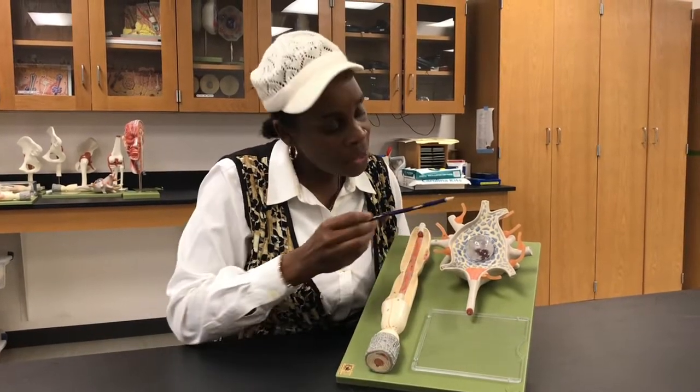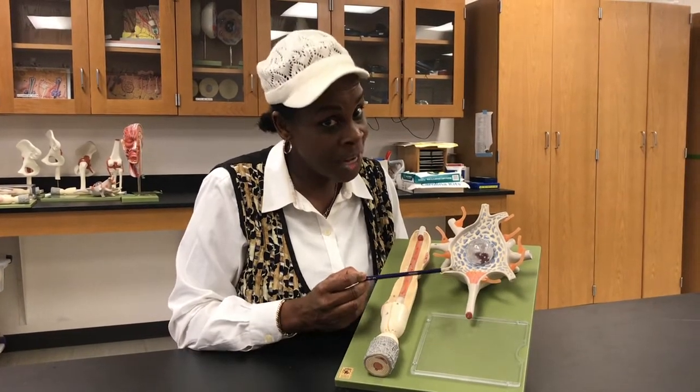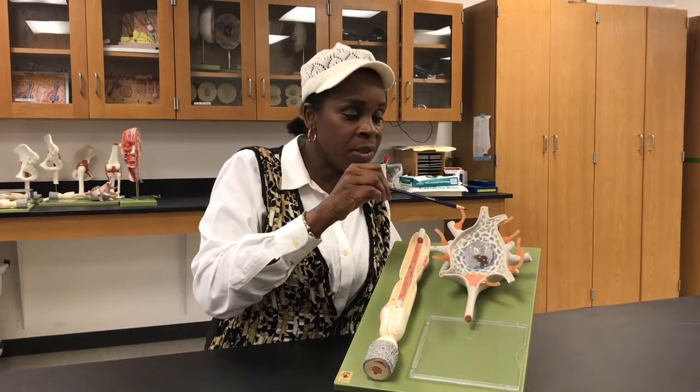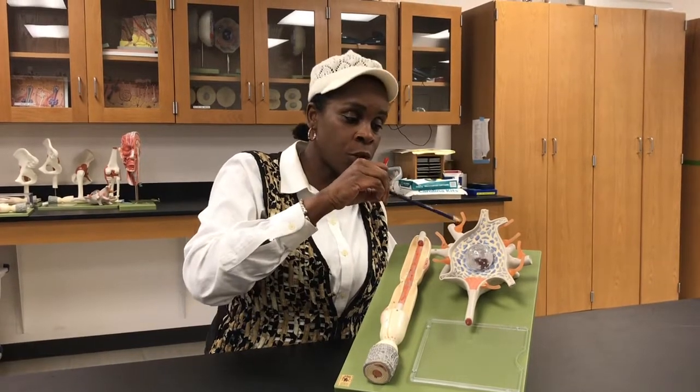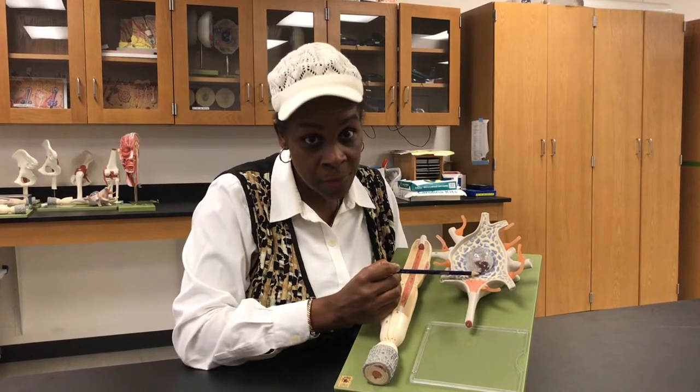From the cell body, you can see pieces coming out called dendrites. These are dendrites. They receive information. In fact, that's why you see this axon terminal of another neuron coming in to talk to this dendrite. This is the axon terminal of the neuron before this one. In the middle, you see the nucleus here.